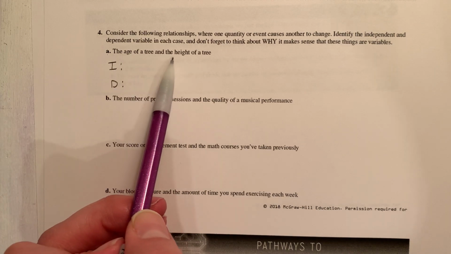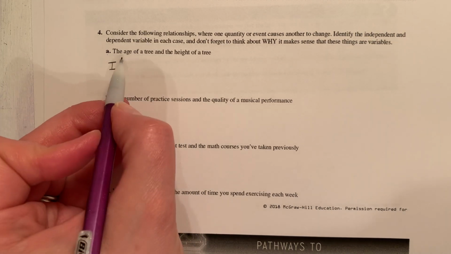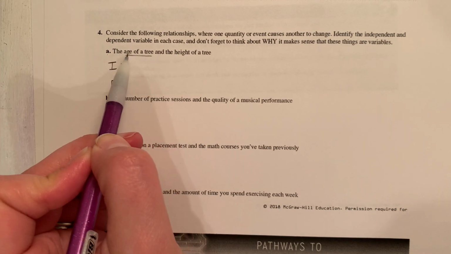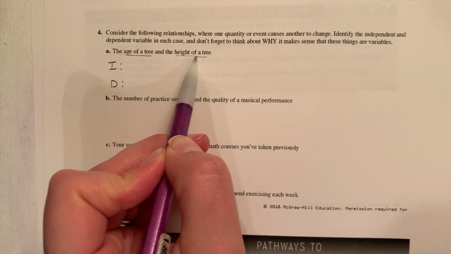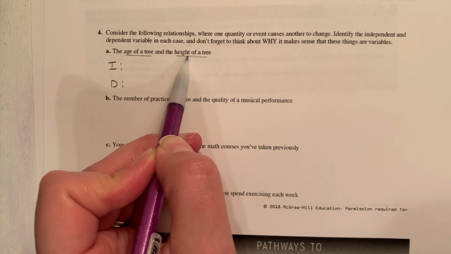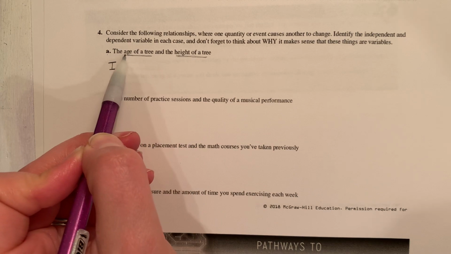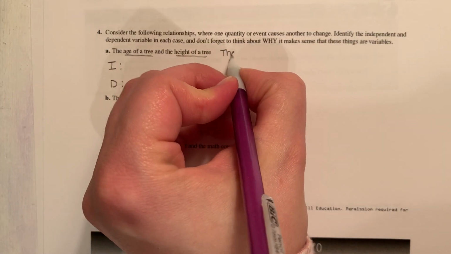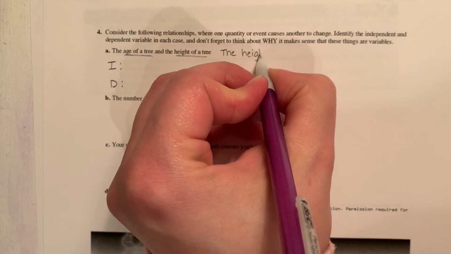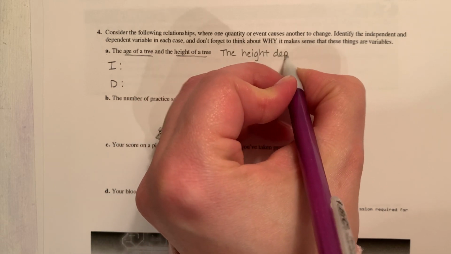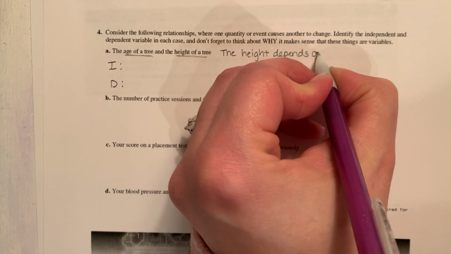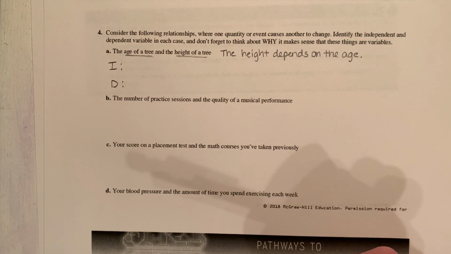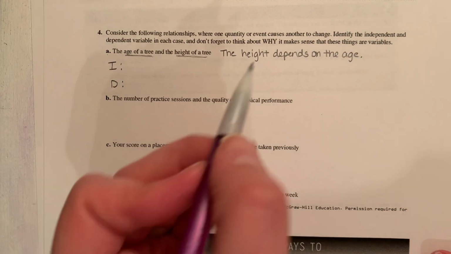The age of a tree and the height of a tree. So what I want to do is write a sentence. I need to decide, does the age of the tree depend on the height of the tree? Or does the height of the tree depend on the age of the tree? Okay, I'm going to write that the height depends on the age of the tree.